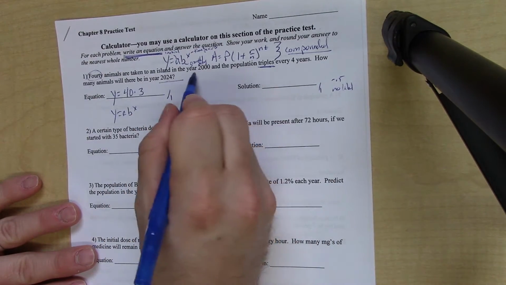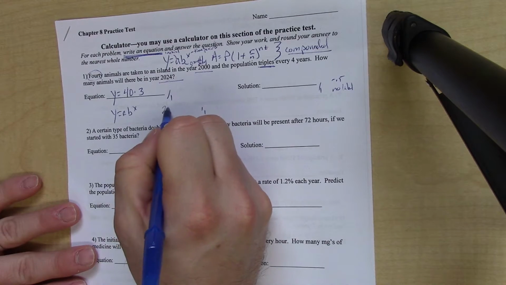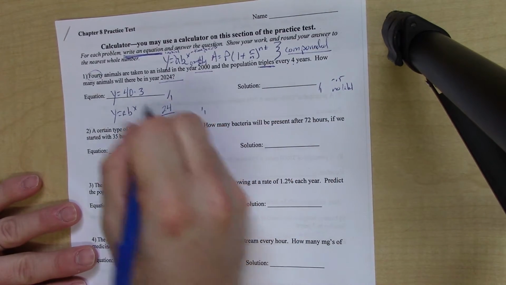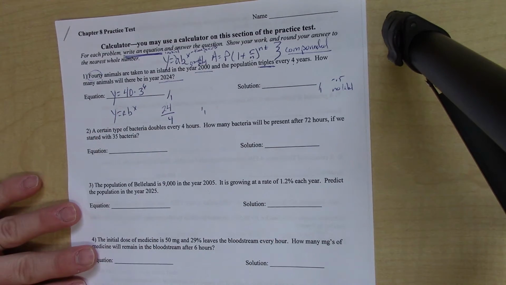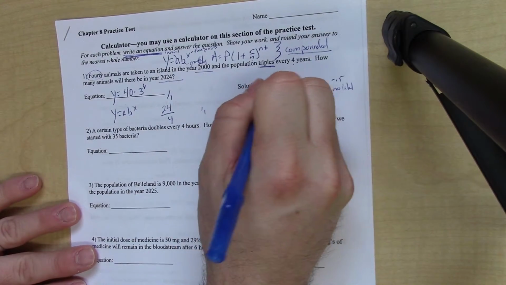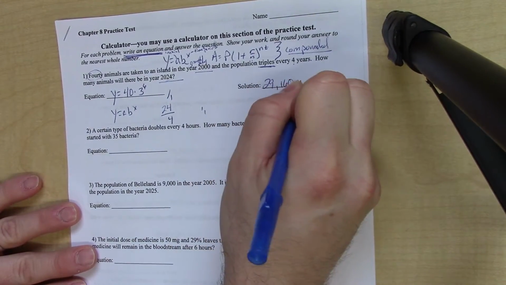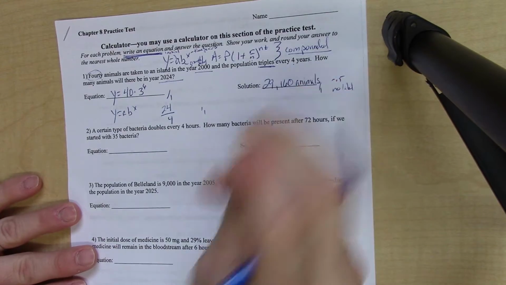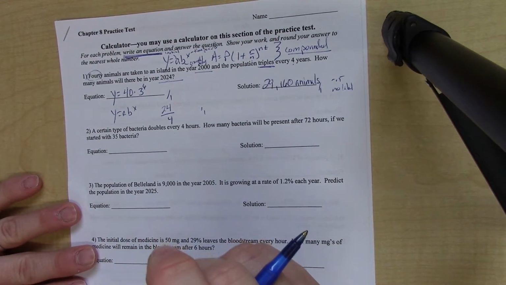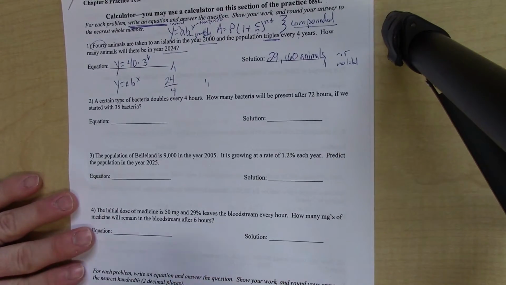And between 2004 and 2000, that is 24 years. But because it happens every 4 years, remember we got to divide that to get a 6 there. That's my equation. Again, if you have an x up there, that's the same thing, but this is what I'm doing to find it. You plug it right into your calculator that way. 40 times 3 to the 6th power will give you 29,160 animals. Yes, you should be labeling it. If you put dogs there, I'm going to take a half point off. It says animals. Okay?